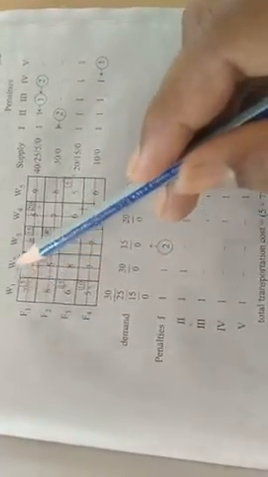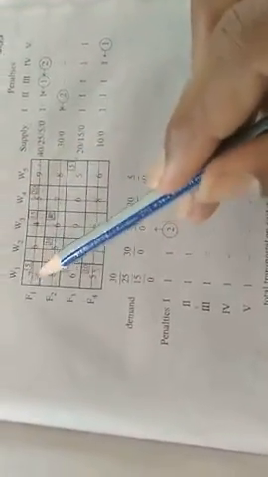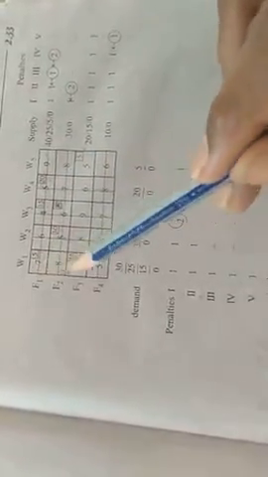Next, m plus n minus 1: number of rows plus number of columns minus 1. Number of columns: 1, 2, 3, 4, 5. Number of rows: 1, 2, 3, 4. So the number of rows is 4 and the number of columns is 5, minus 1, we got 8. The number of positive allocations is 7. So the number of allocations is less than m plus n minus 1; 7 is less than 8.